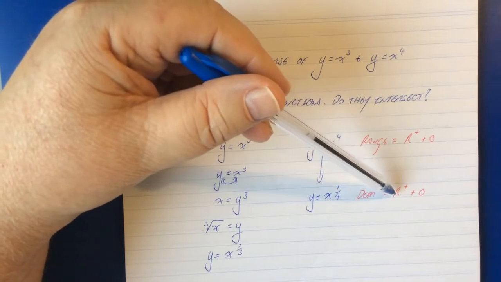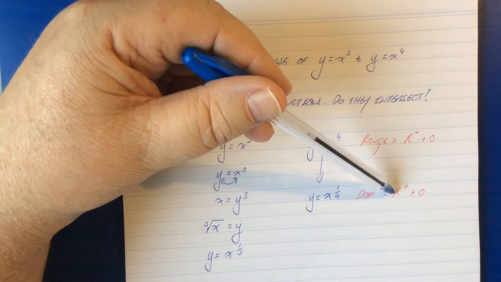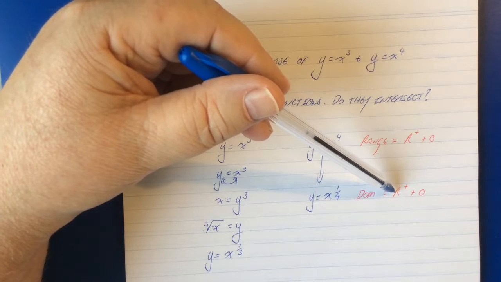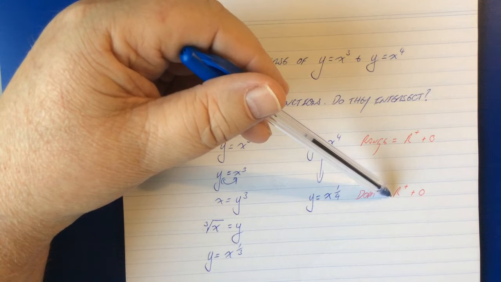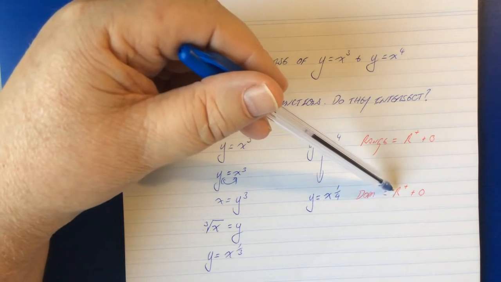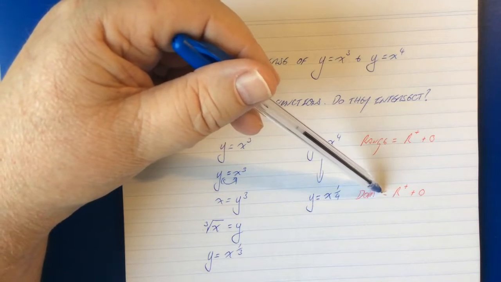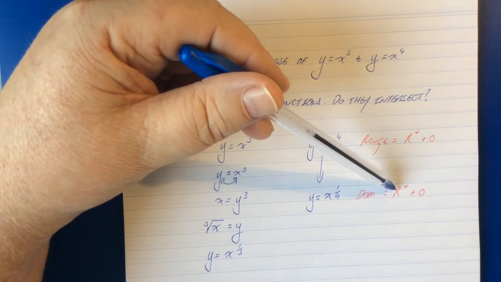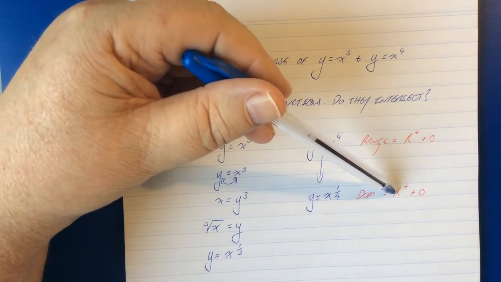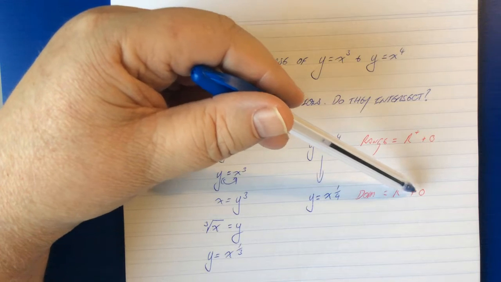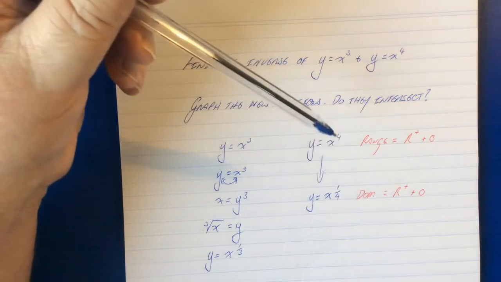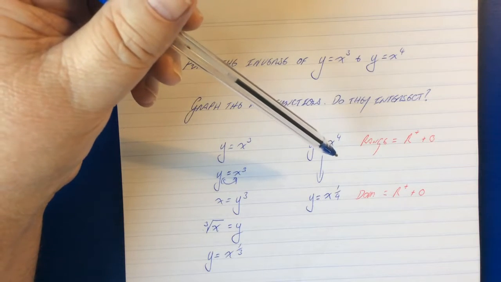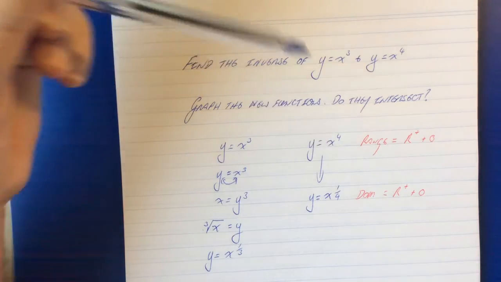So we're not going to have any negative values here. Simple as that. Why are we not going to have any negative values? Well, if these numbers are from 0 to positive infinity, anything raised to an even power is going to turn out as a positive number.